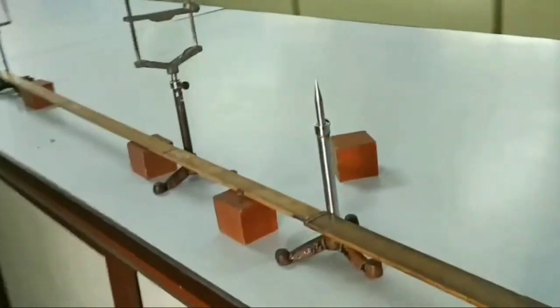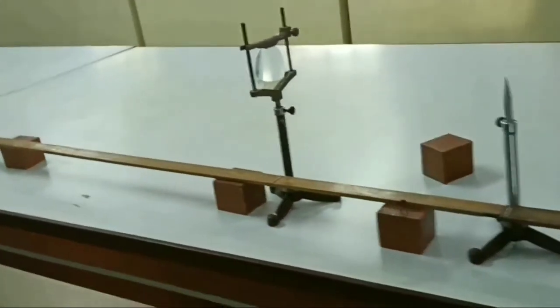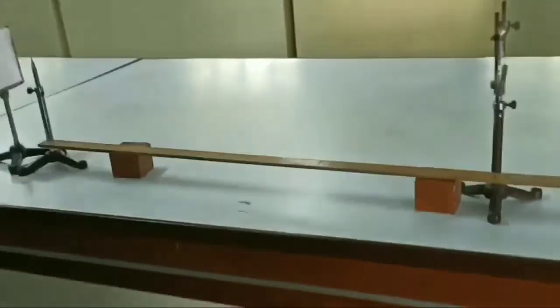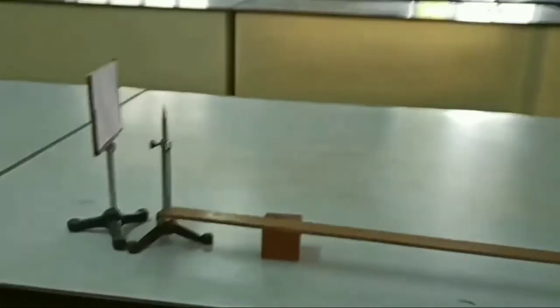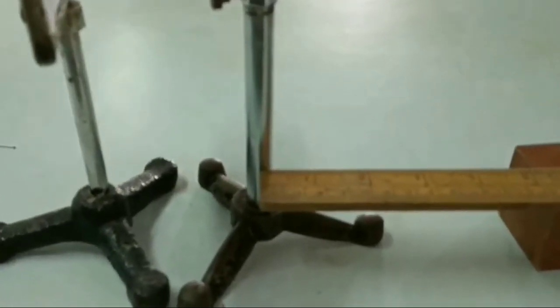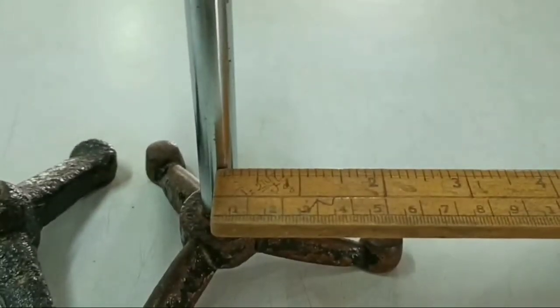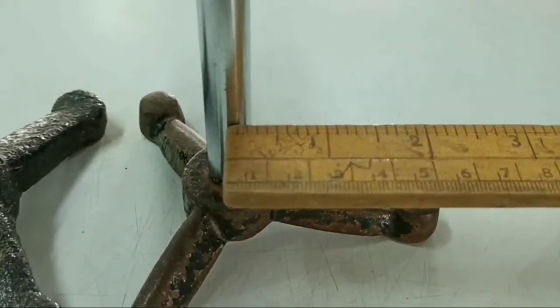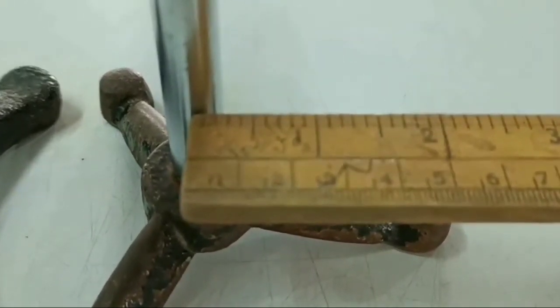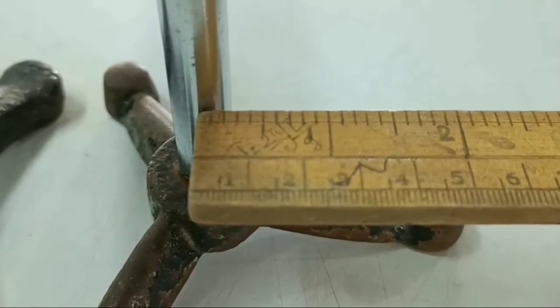Now I find the positions of the pins and lens on the meter scale. I find the object pin at 0.0 centimeter on the meter scale.